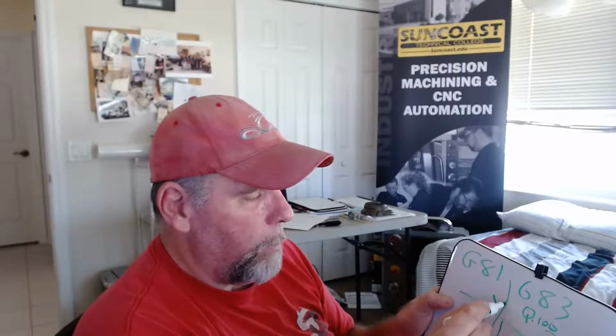It should peck 10 times, but it really depends on where you're starting from. So normally we're starting like right about here. That would be called the R level. And most people set it at 200 thousandths.